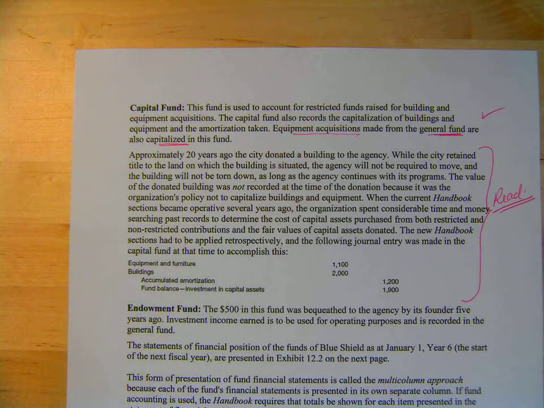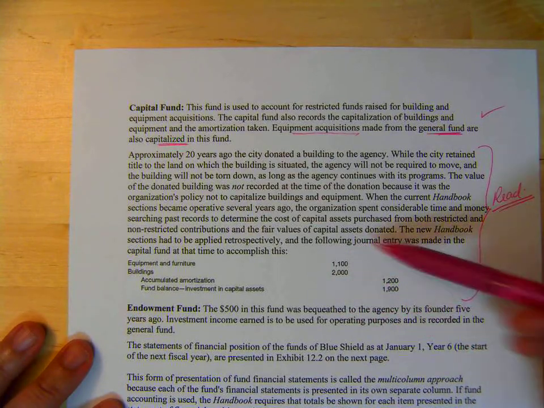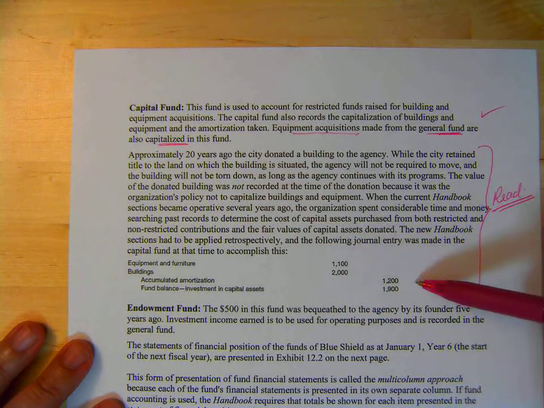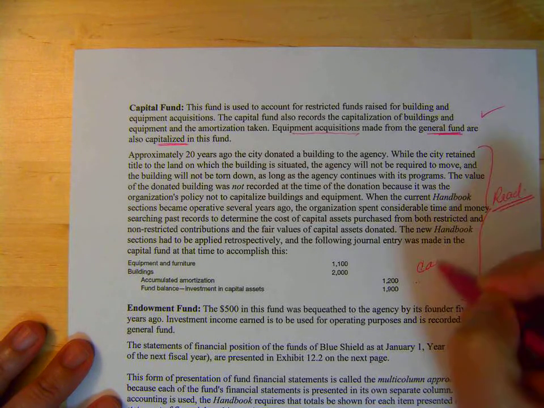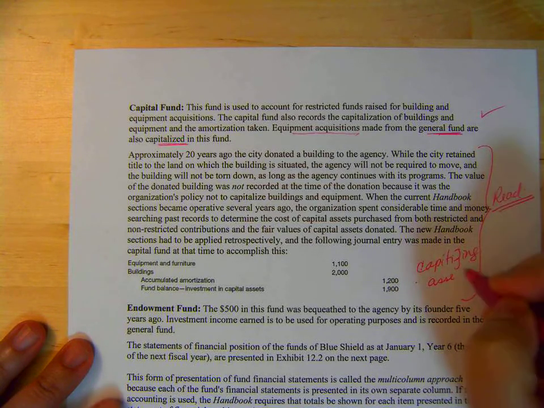Once you hit the threshold, being bigger than that, or when these rules came into place, all the organizations that owned capital assets had to do some kind of entry here, like they did here, to record their capital assets. So they're actually capitalizing assets bought before.